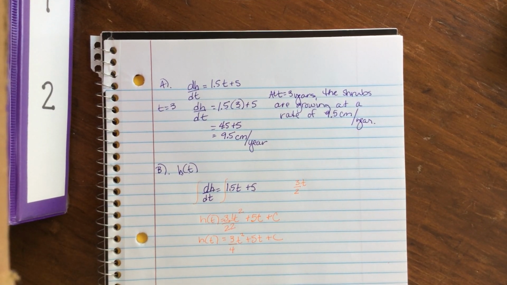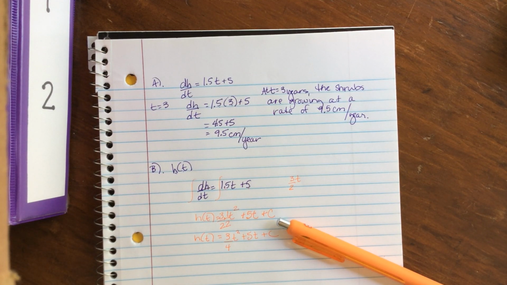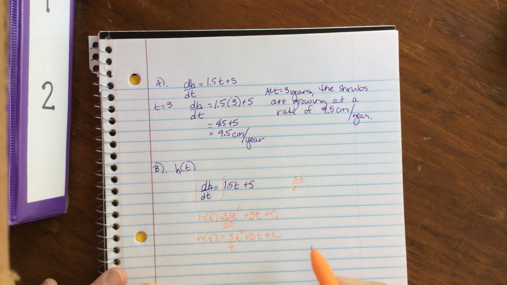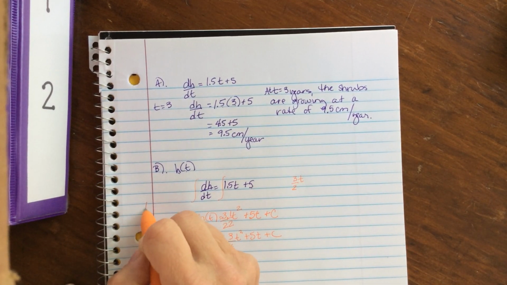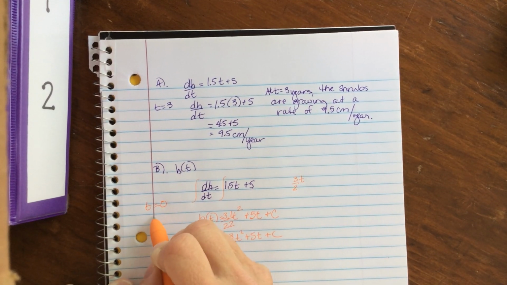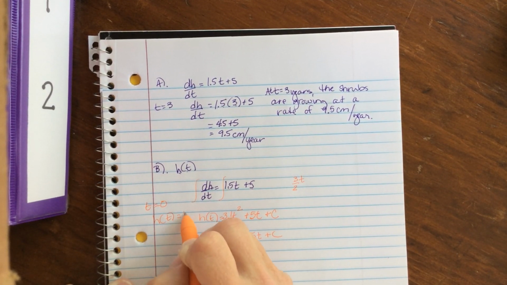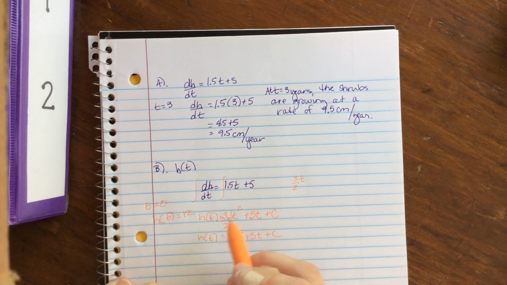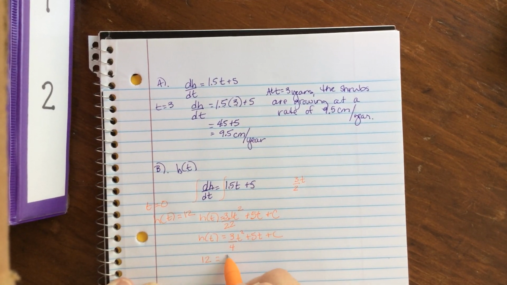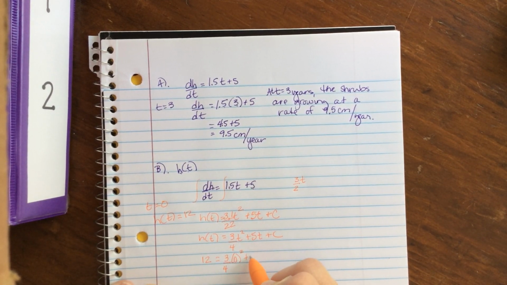Okay, well, we need to figure out what c is. And I'm pretty sure we have enough information that we can do that. So let's go back to talking about the height of the seedlings when they are planted. So when t equals 0, we know h of t equals 12. So I can substitute 12 here. And hopefully you're not having to do all of this, but I will substitute my 0.